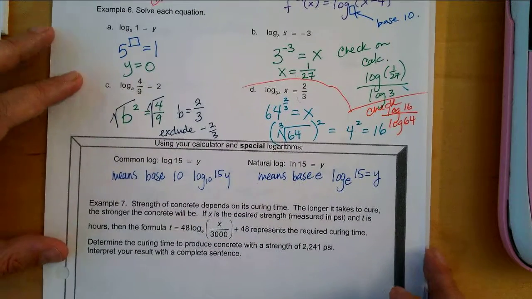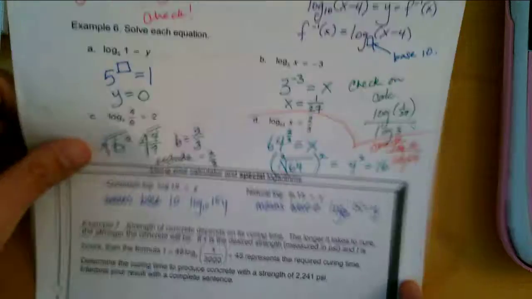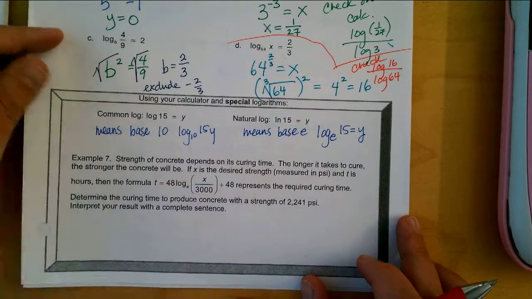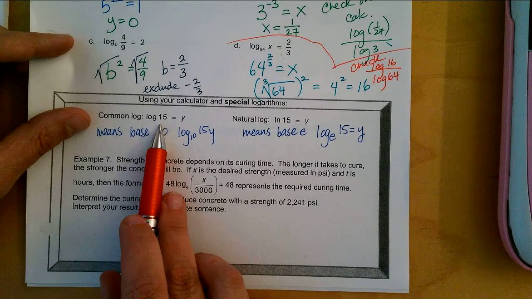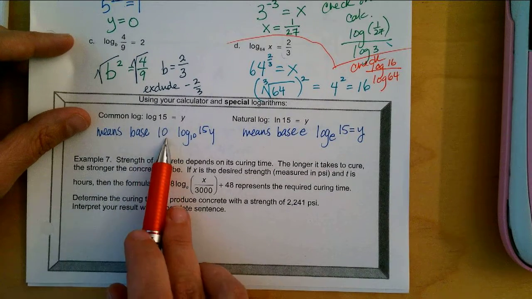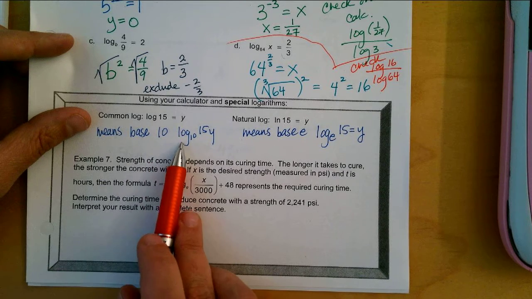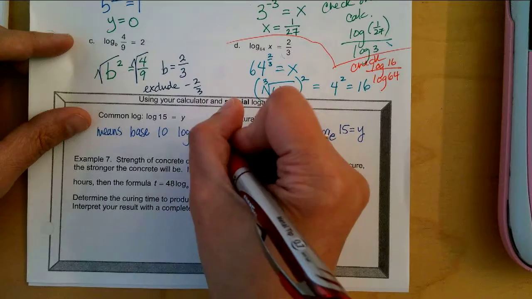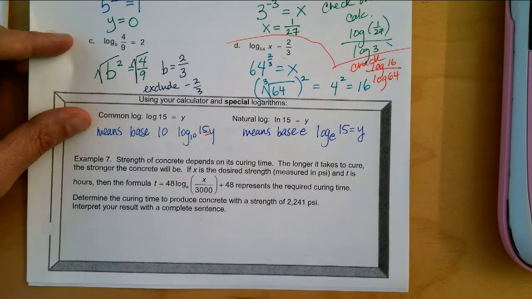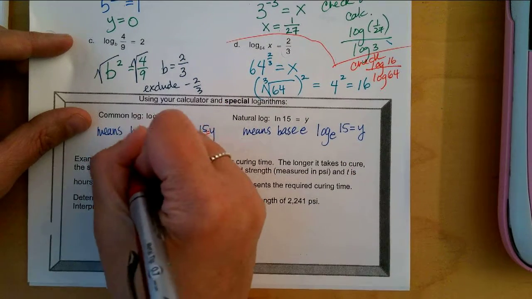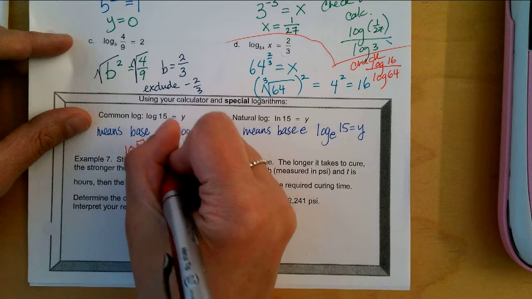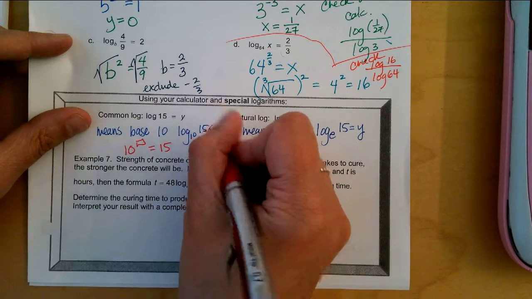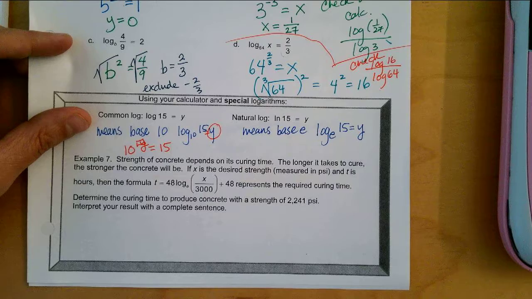All right, so I've been throwing this around about the common logs. If you ever just see a log that has no base, it means that it has a base of 10. So if we had log base 10 of 15 equals y, then that would mean 10 to the what power gives you 15, and that would be your y power.